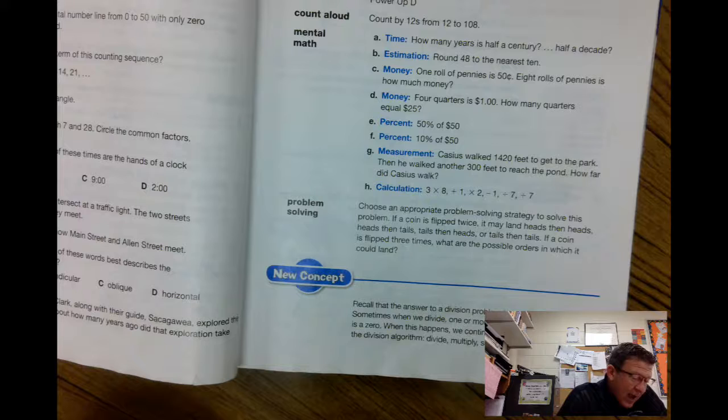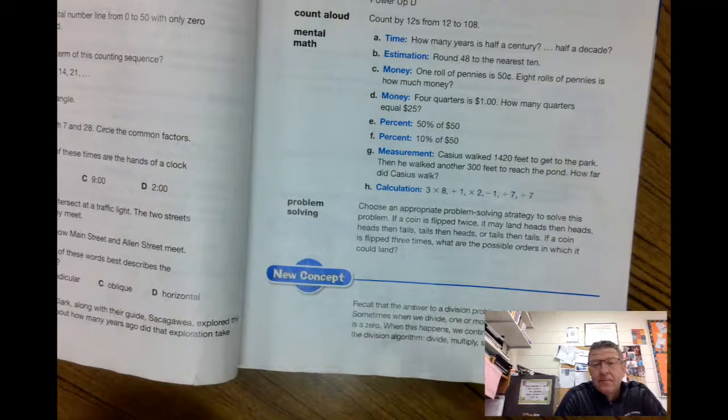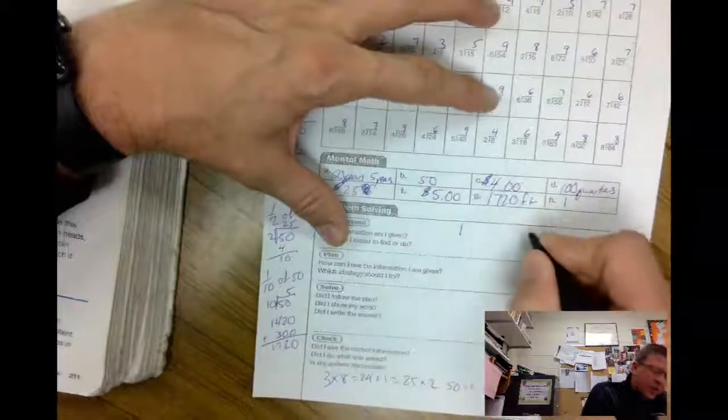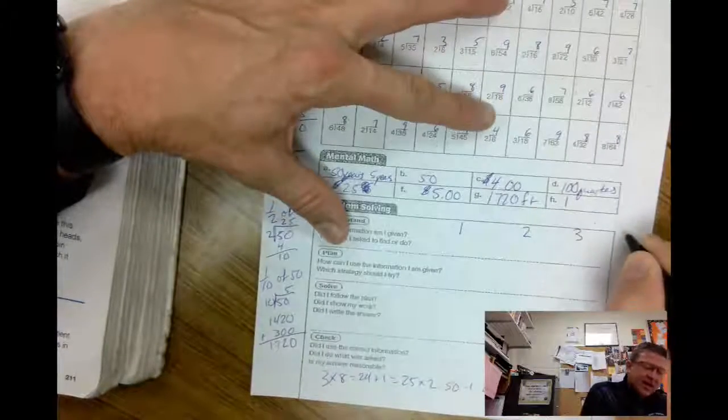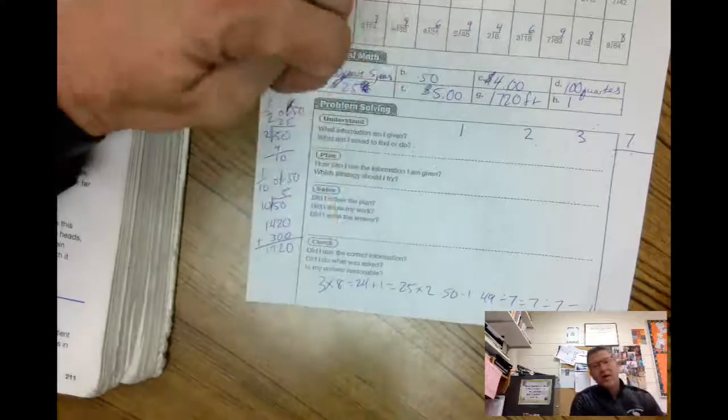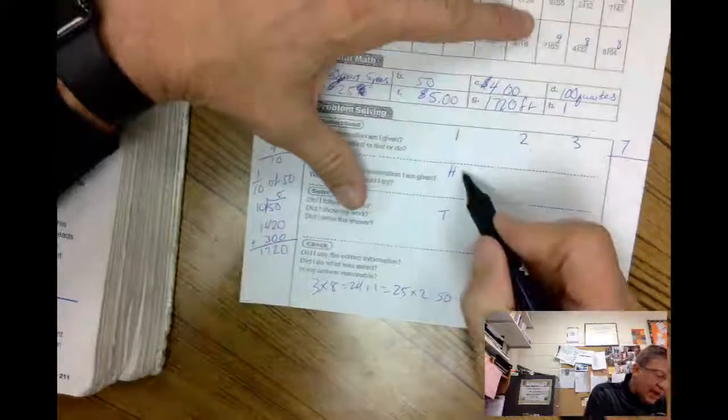All right, so here comes our coin tree again. I'm going to put a little 1 here, a little 2 here, a little 3 here, and a T for totals. So flip a coin, you could get heads or tails. First flip, I could get a head, or I could get a tail. If I got a head and I'm going to flip that coin again, you only have 2 choices. You get a head or a tail.